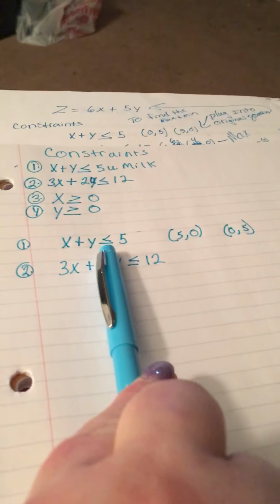The second plot, we're going to plot this line. We're going to go 5x, 0y. The second one, we're going to go 0x, 5y. The next point, we're going to go 4x, 0y. 0x, 6y.